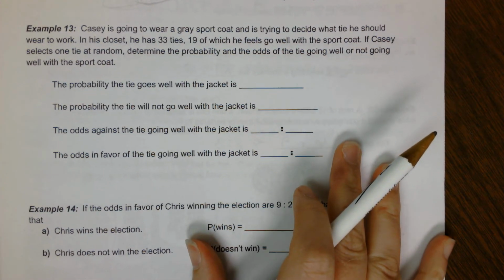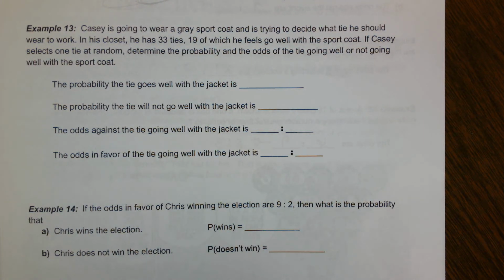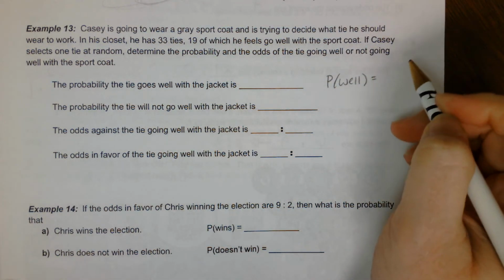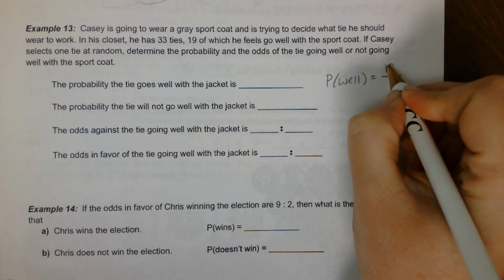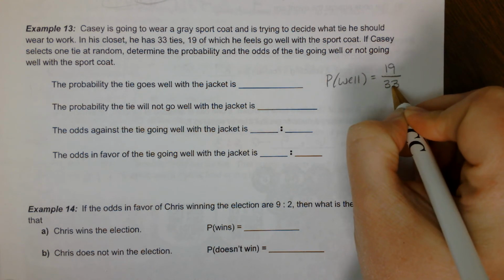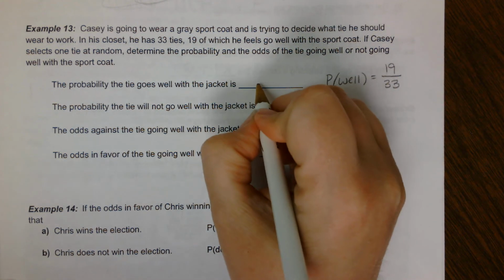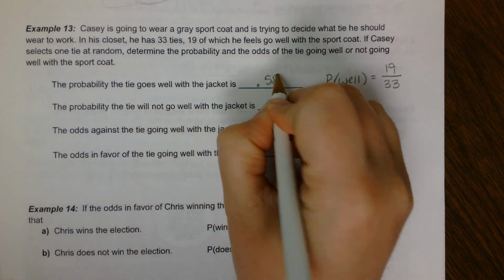So let's look at example 13. Casey's going to wear a gray sport coat and is trying to decide which tie he should wear to work. In his closet, he has 33 ties, 19 of which he feels go well with the sport coat. If Casey selects one tie at random, determine the probability and the odds of the tie going well or not going well with the sport coat. Okay, so the probability that the tie will go well is going to be the number that does go well over the total number of ties. So we have 19 that go well over a total of 33. So that probability is going to be 19 divided by 33, which as a decimal is 0.58.